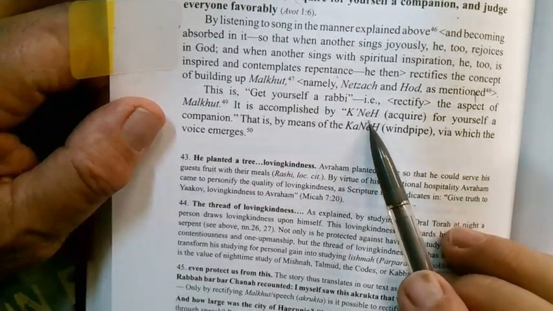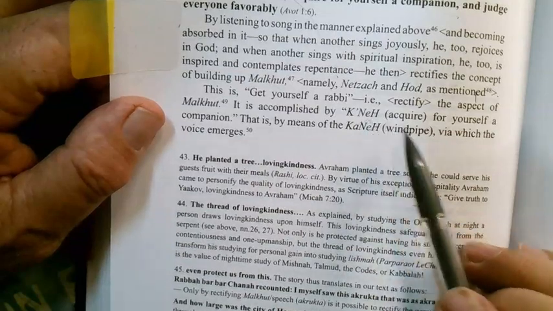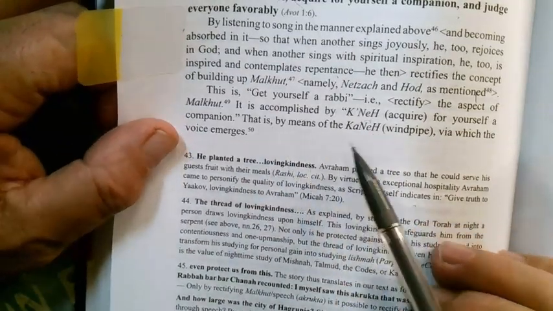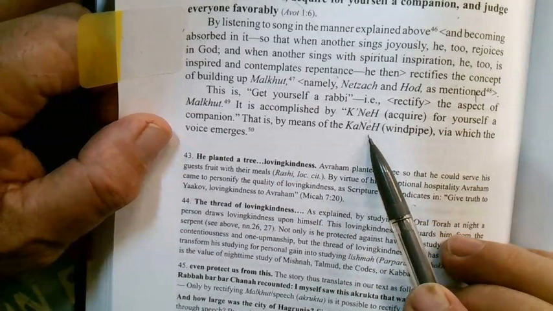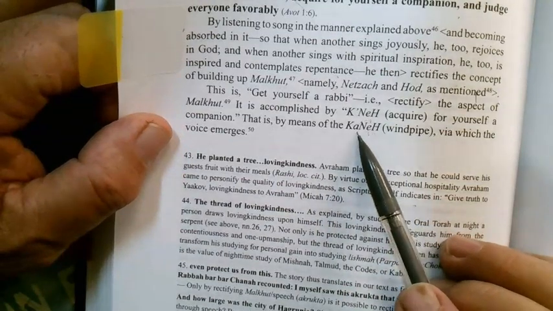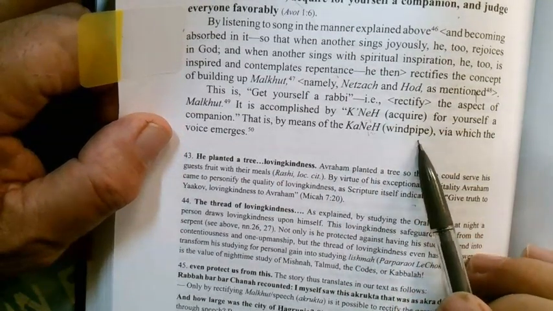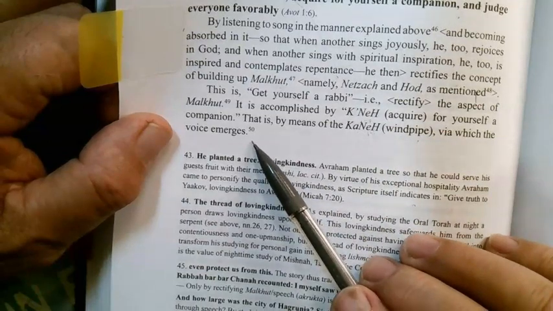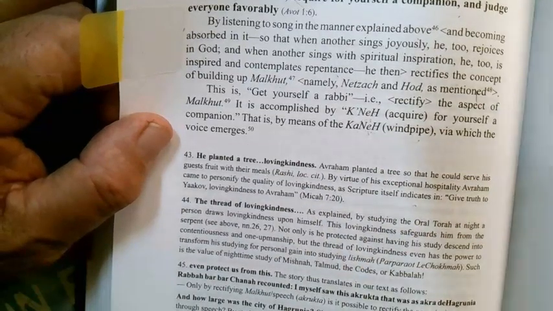So you should get yourself a chaver, for yourself a companion. That is by means of the kaneh. How do you do that? Because the same word, just pronounced slightly different, is the word windpipe, via which the voice emerges. So the voice comes out. So you have to perfect, you have to do teshuva on what you're saying.